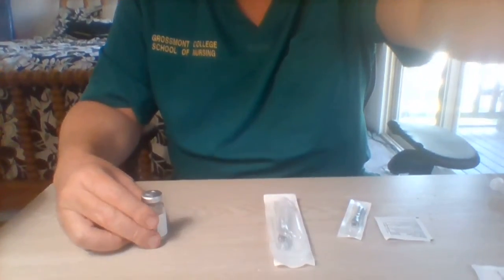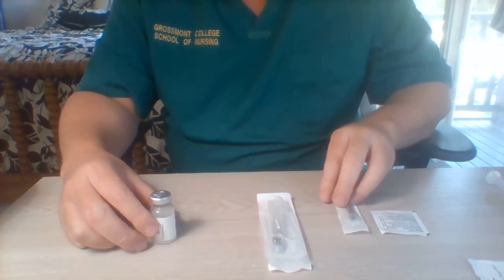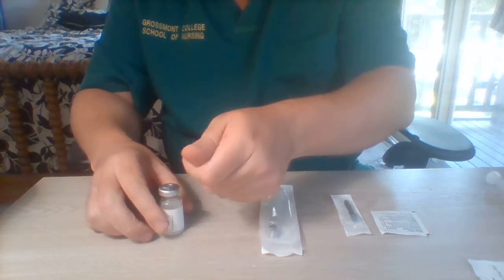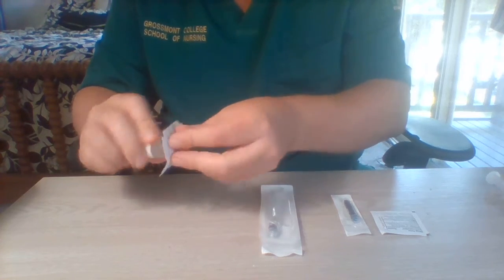So I need a syringe. I've got the vial. I've got a safety cap and an alcohol swab. So perform hand hygiene, release the cap, and vigorously clean with the alcohol swab.